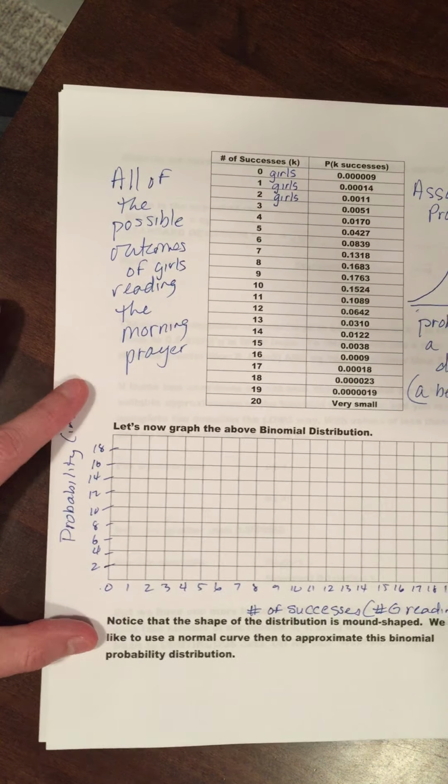standard dev of 2.2. Now, here's where I need you to listen to me, because this gets kind of weird. These approximations are considered to be reasonable if P is fairly close to 0.5, that's our probability of success, and N is fairly large. To test this, we use a rule.